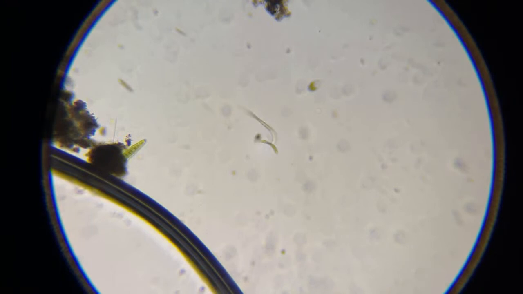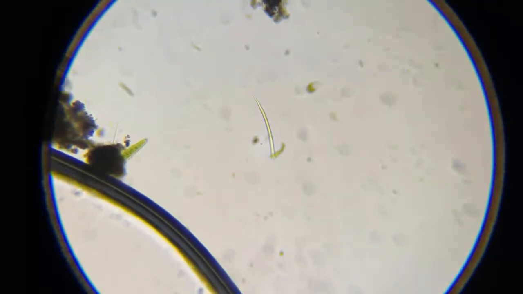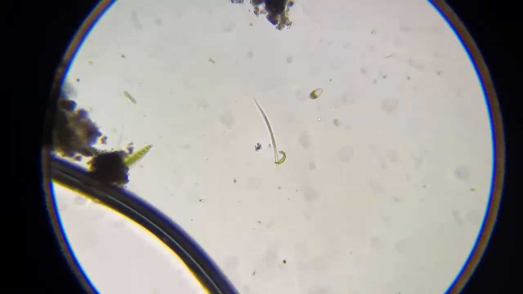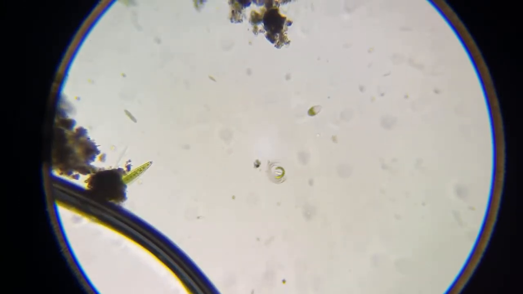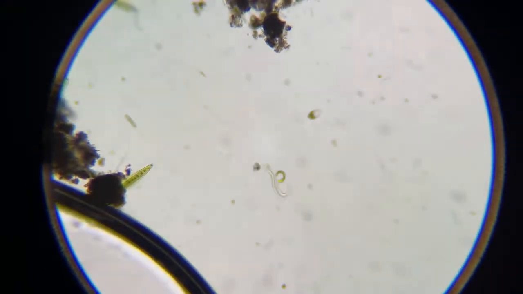So this hookworm is under 150x. And notice he doesn't show up good under polarized light. So I just dumped the polarization. Let's see. There you go. So that's a hookworm right there. Let me get my polarizer out of here.